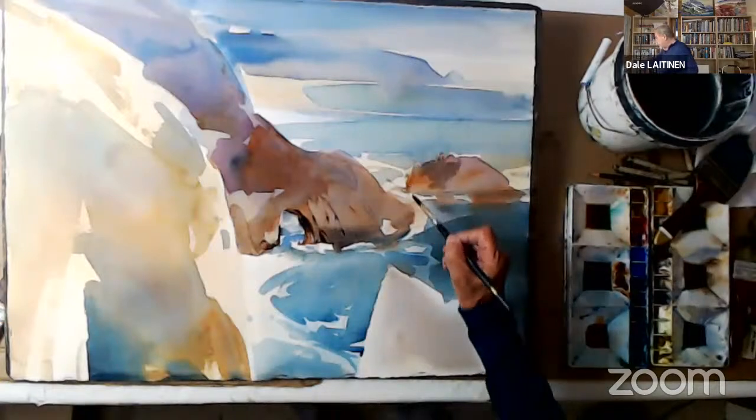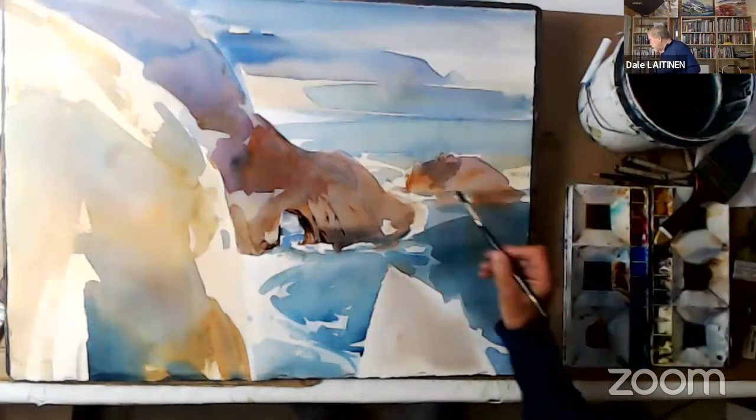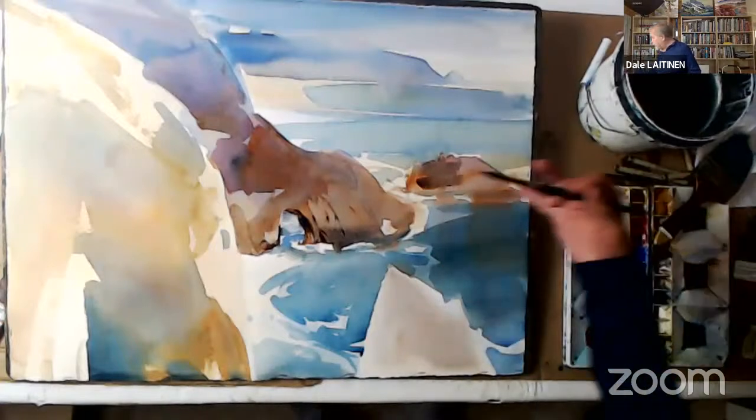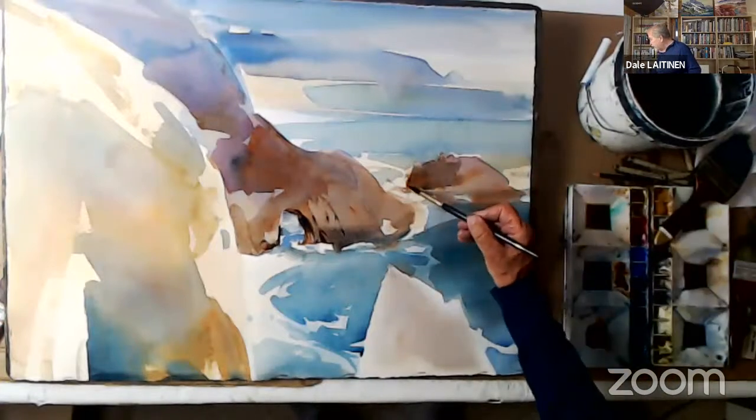Put a little shadow on the side of this rock here. Thinking about fleeting sun coming in from the west here.